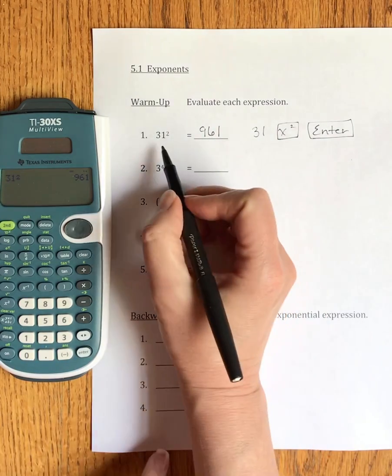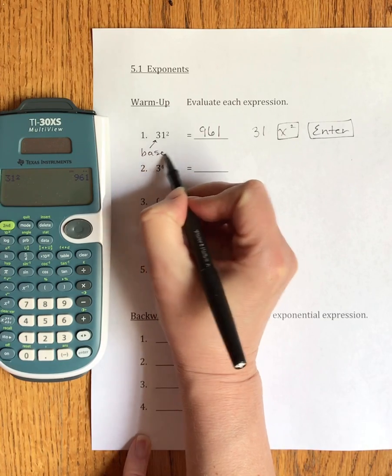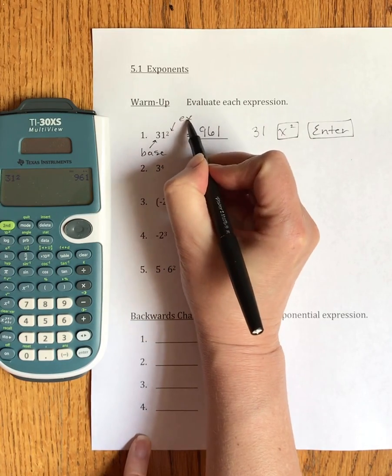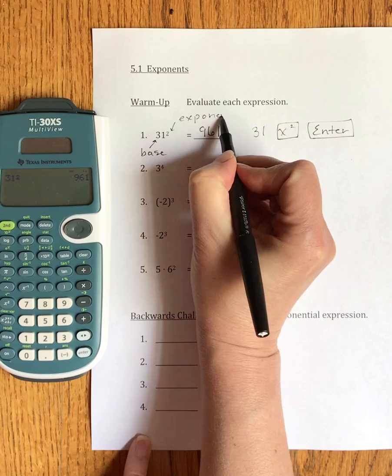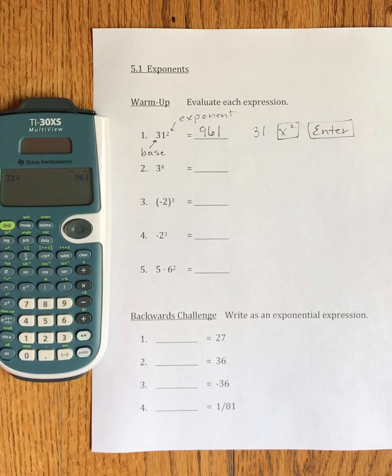Just a little bit of lingo. You might recall that the 31 is called the base, and the 2 there is the exponent or the power. So we could read this 31 to the second power or 31 squared.